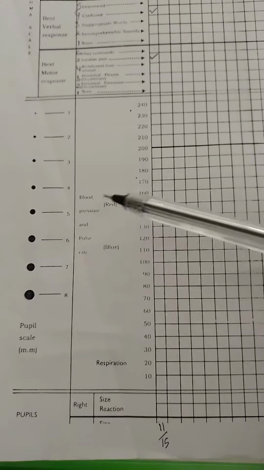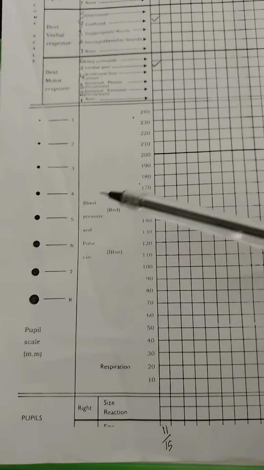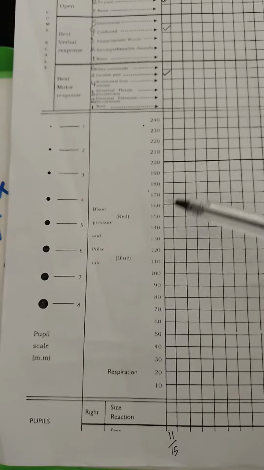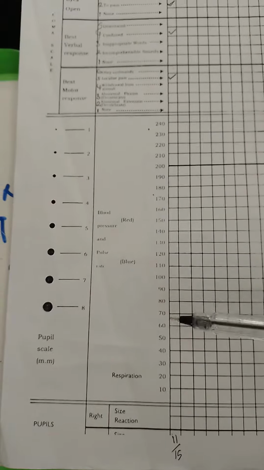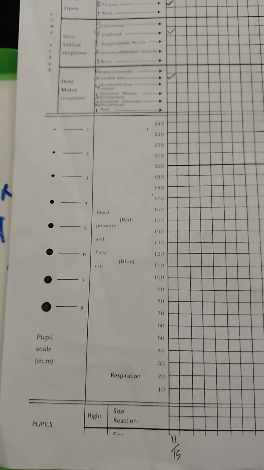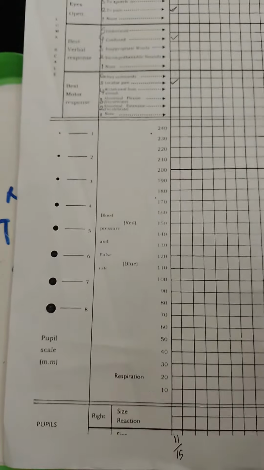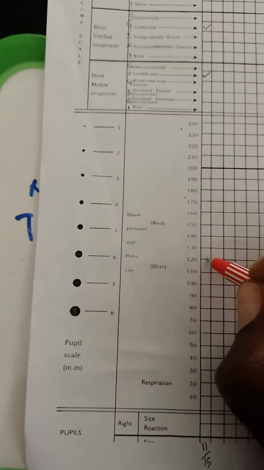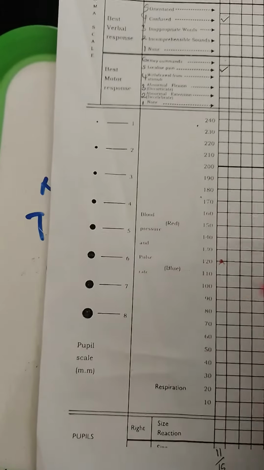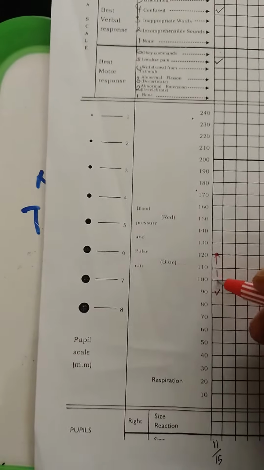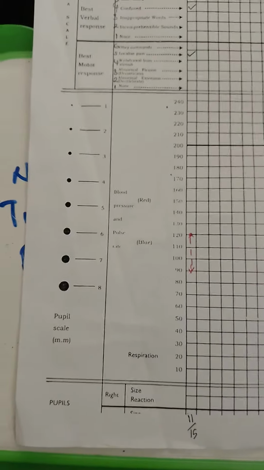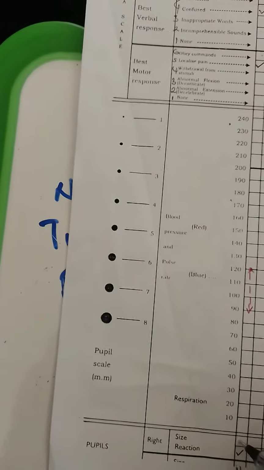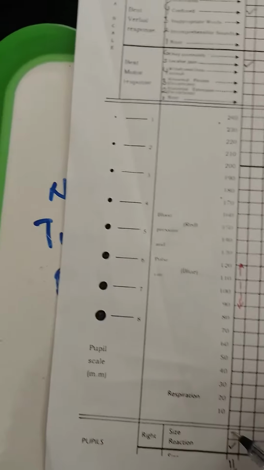Then other things that you're supposed to do is blood pressure. You should also take blood pressure. You're supposed to indicate it in this same line here in red. So for example, I can say 120 over 90. So I'm going to say 120 over 90. Then you're going to indicate like that. Then on pupil size, we said that it's reacting. Then the size is 5.